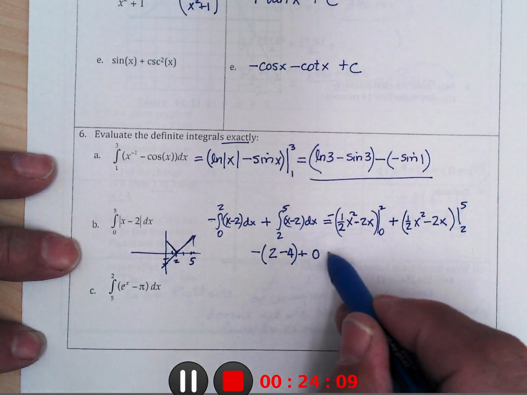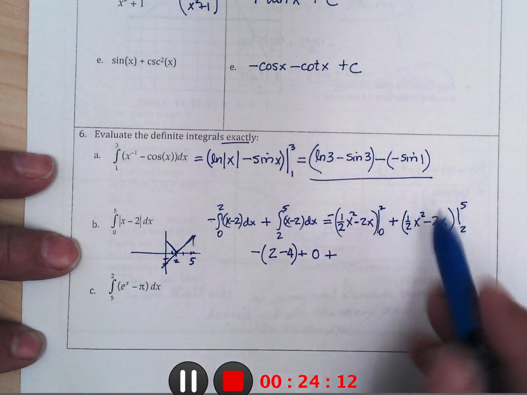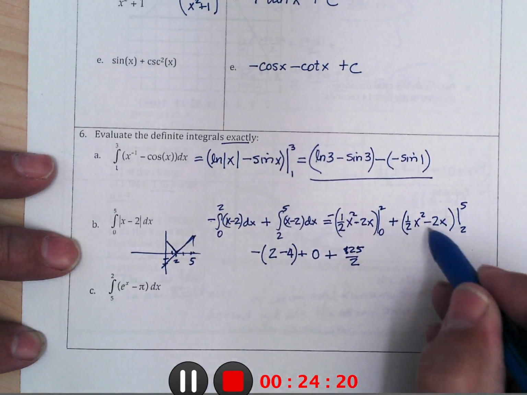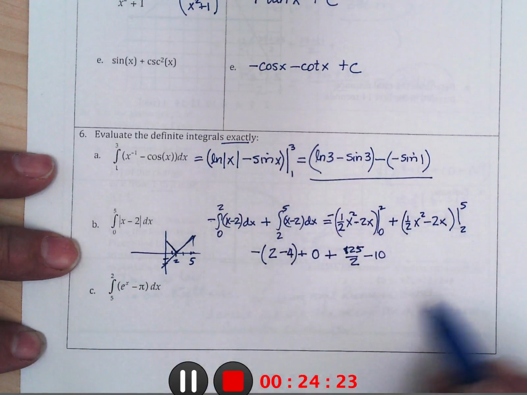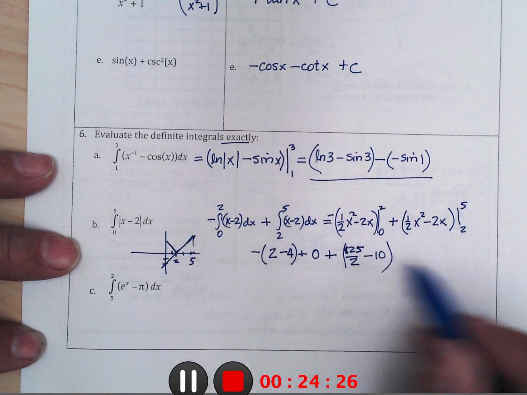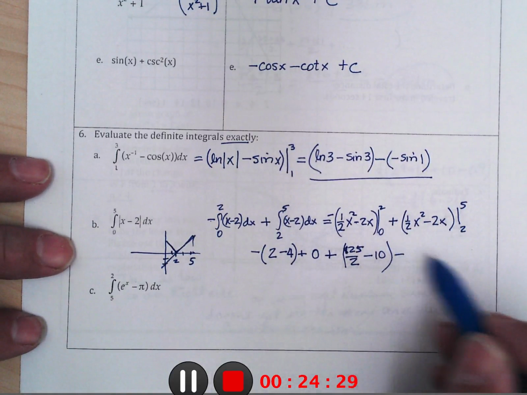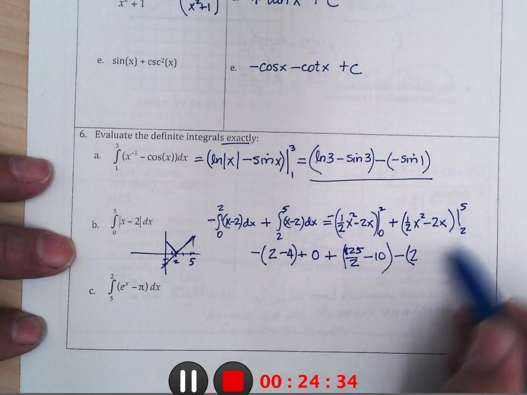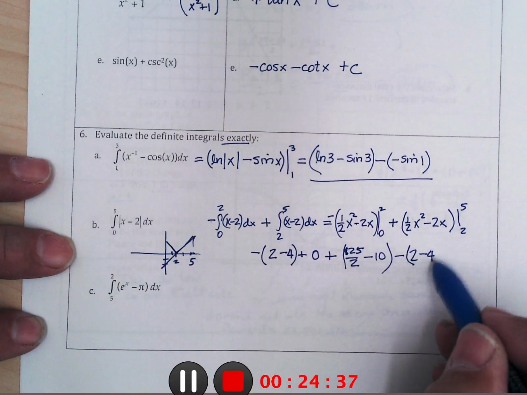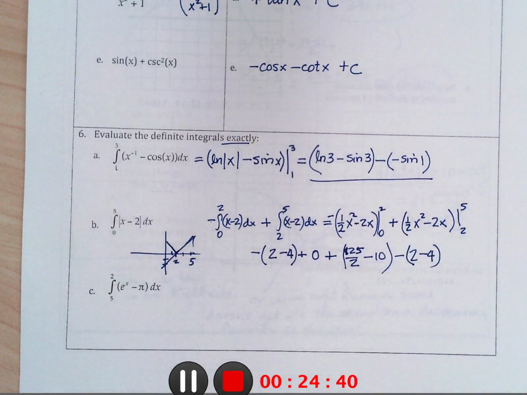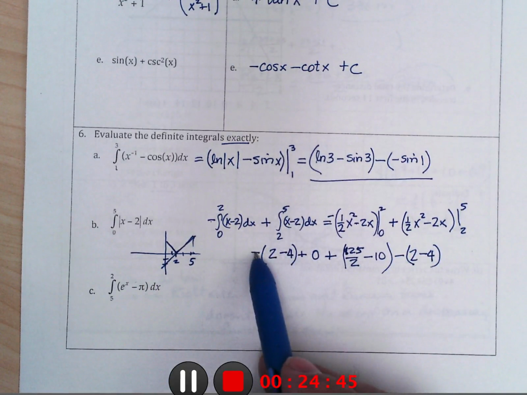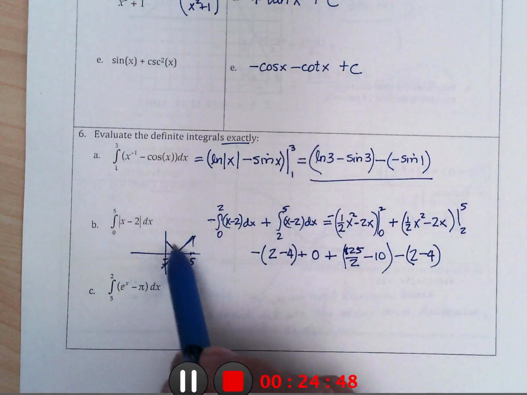Plus, if I put 5 in there, I get 25 over 2 minus 10, and then I put in 2, so subtract, and I get 4, half of 4 is 2, and 2 in there is minus 4, and I'm subtracting the whole quantity, so I have the parentheses. So 2 minus 4 is minus 2, and a minus makes it plus 2. That's the area of this part, 2.